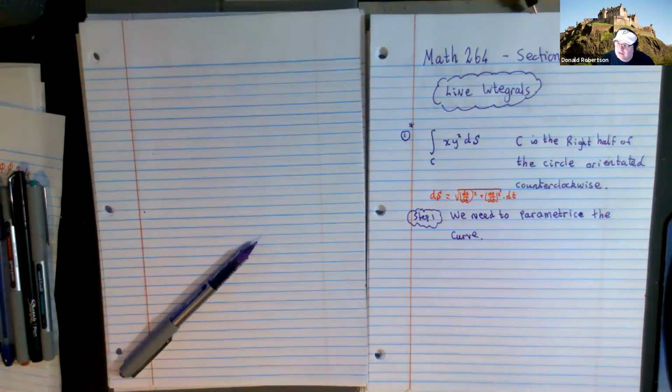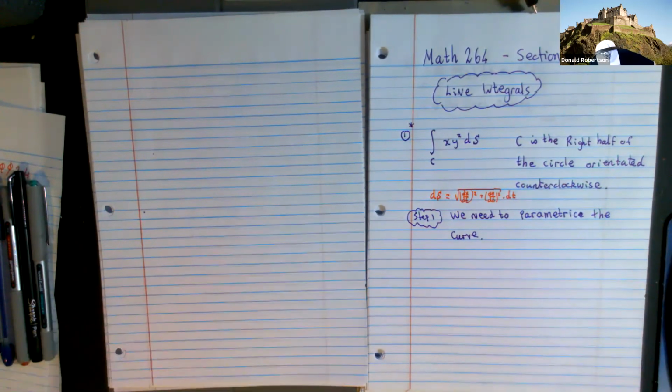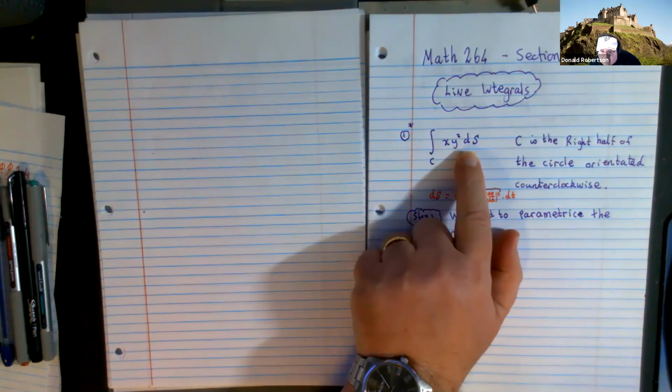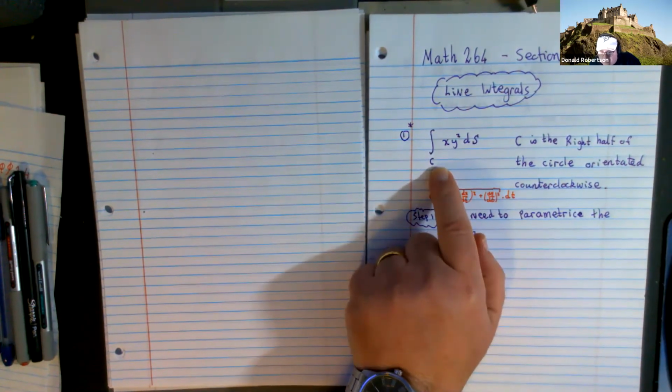Looking at section 16.2, that's what we're going to be focusing on today. We're going to look at line integrals, and there are a number of different flavors to them. The first one we're going to look at is a line integral that looks like this. You'll have some line or curve described parametrically as C, and if it's not described in parametric form, you have to make it so.